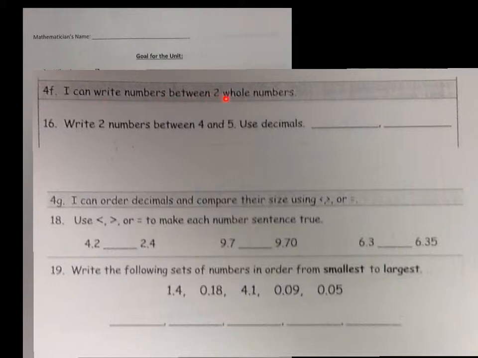I can write numbers between two whole numbers, and I can order the decimals and compare their sizes using less than, greater than, or equal to. So let me put this aside, and it says, what is my goal? My goal for Unit 4 is to write, and I could jot out, write decimals in order, or compare their sizes, or write the numbers between two whole numbers. Why don't you turn and talk? What would a good goal be that I could write for this learning target?